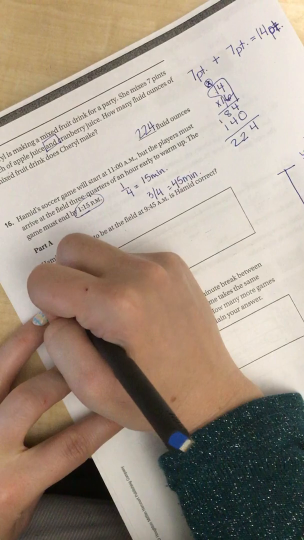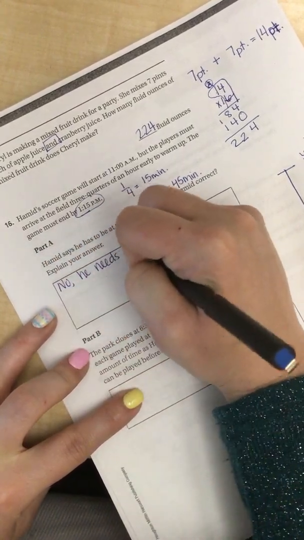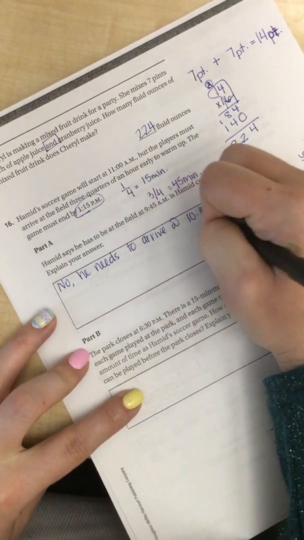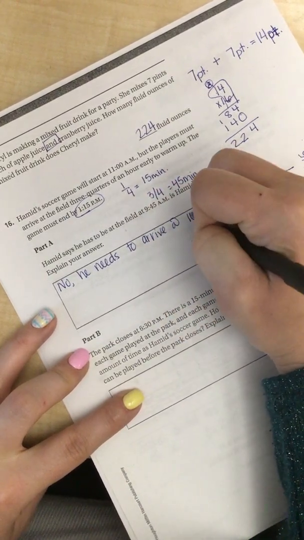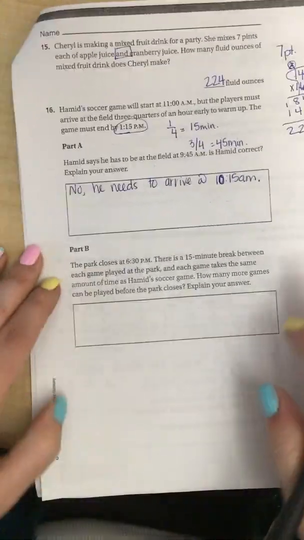Is he correct? No, he needs to arrive at 10:15 a.m. And it's always important to have a.m. and p.m. because we need to know what time of day that means.